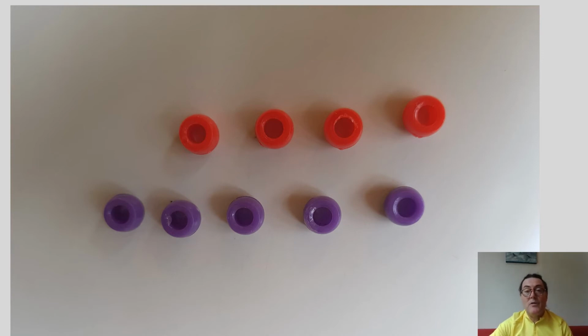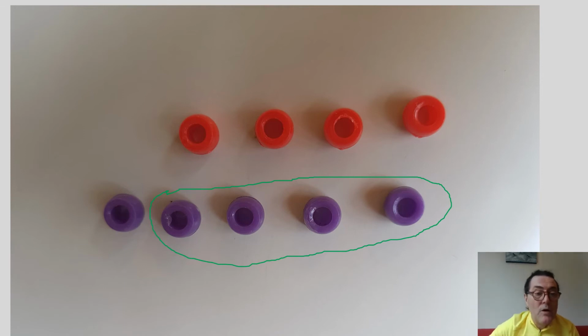How many more? Well, we've got 1, 2, 3, 4 red beads and 1, 2, 3, 4. Put those together so they're the same as the red beads. How many more? 1 more. There's one more purple bead than red beads.